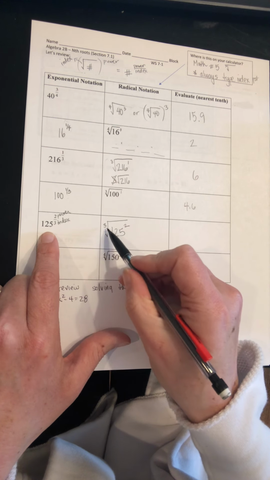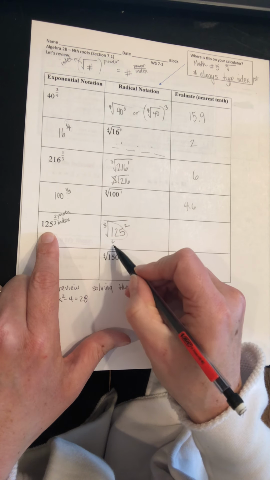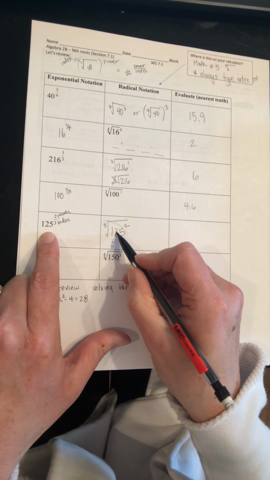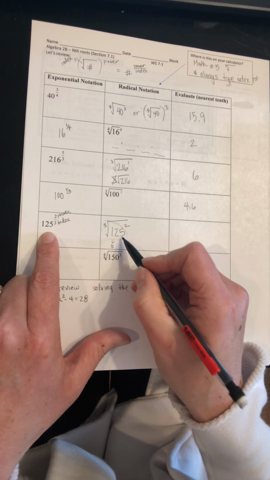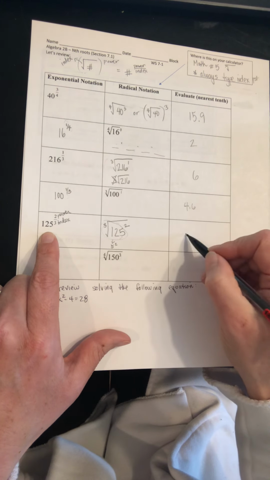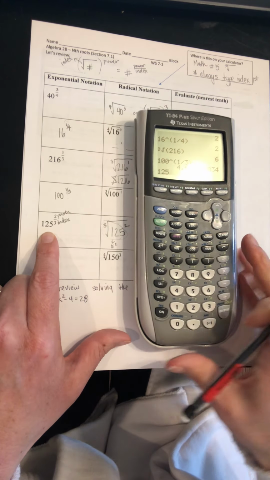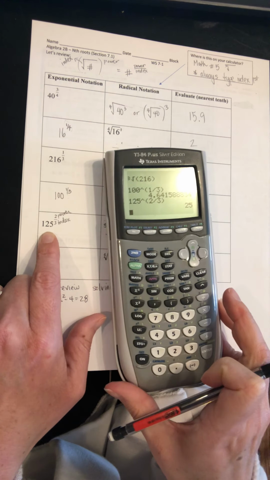Because if you look, the 3rd root of 125 is 5, because 5 times 5 times 5 is 125, and you can do that on your calculator too. And then if I take that evaluated answer and I square it, that will give me 25. Now you can also check it on the calculator, 125 raised to the 2/3 power, and there's your 25, okay?